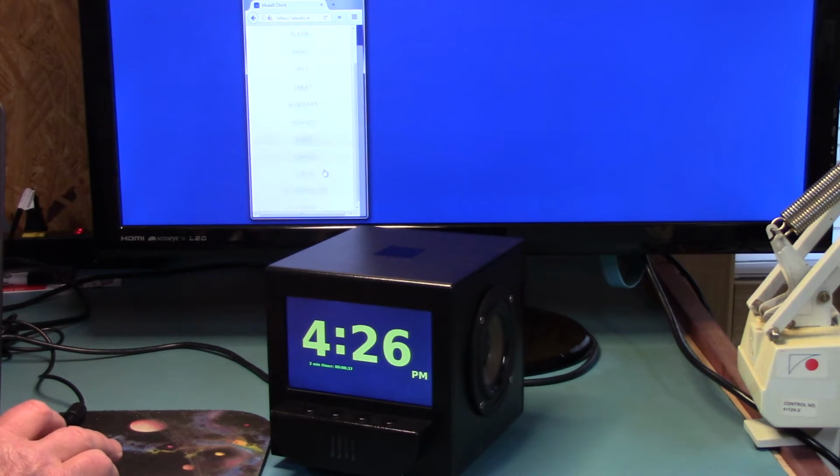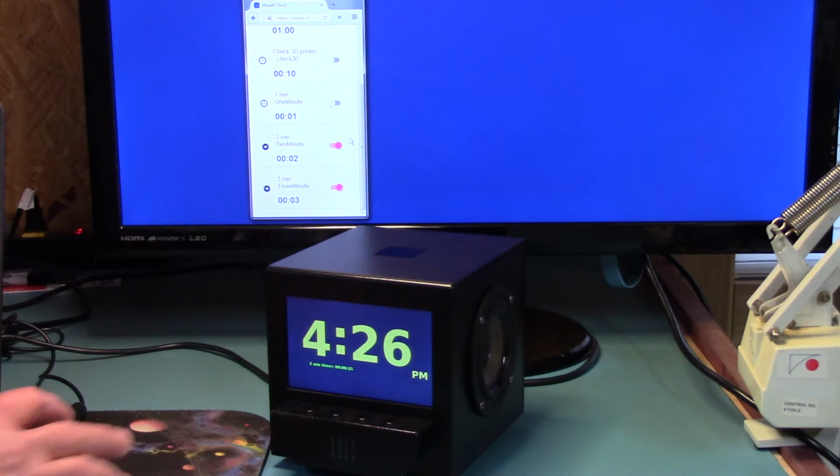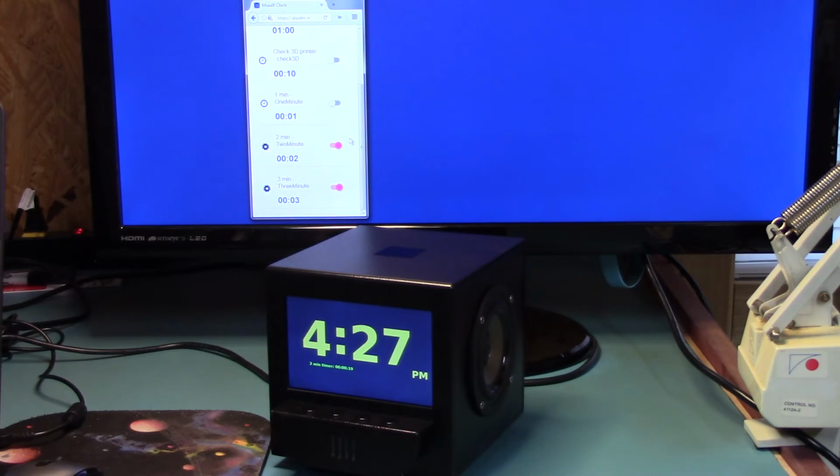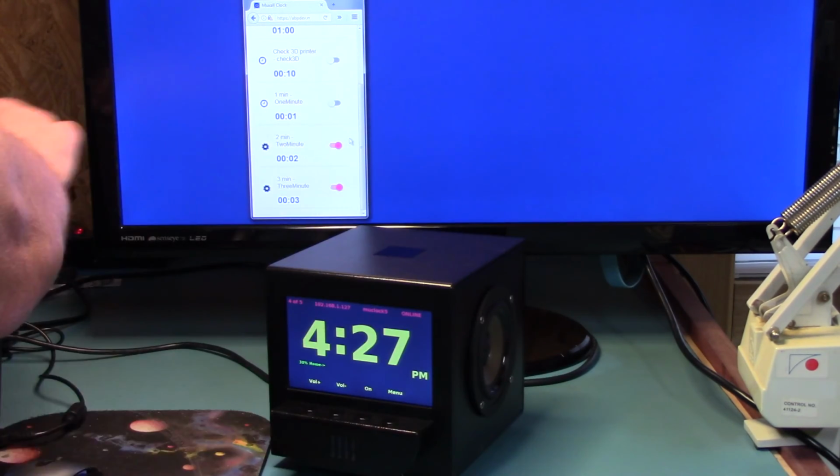You can also turn timers off. Where are we? Right here. You can also turn them off from here. You can just turn them off if you don't need them anymore. But another way to turn them off, which I'll show you, is to wave your hand over them.